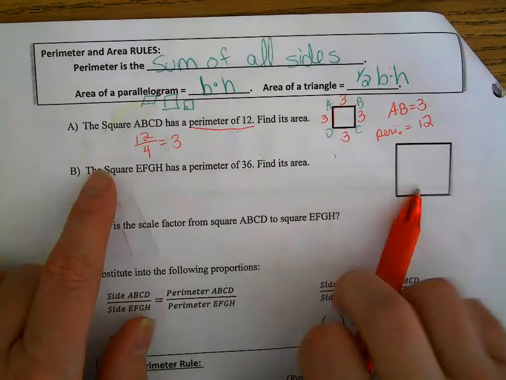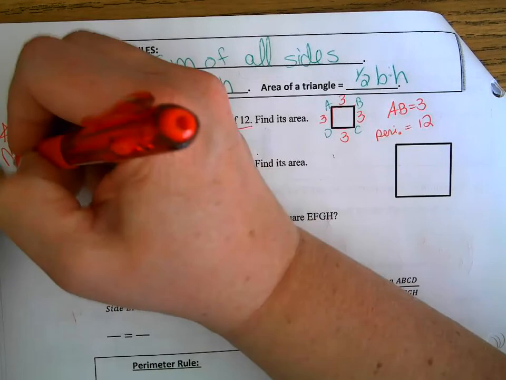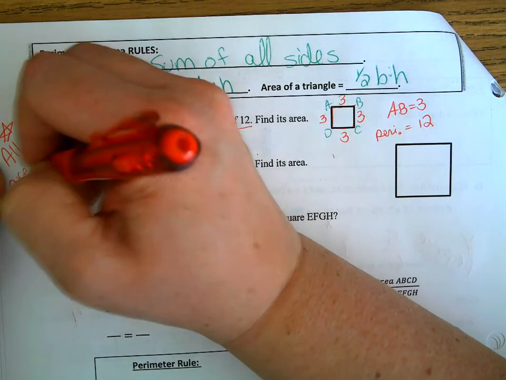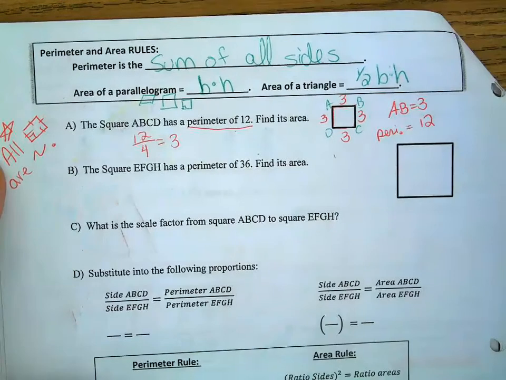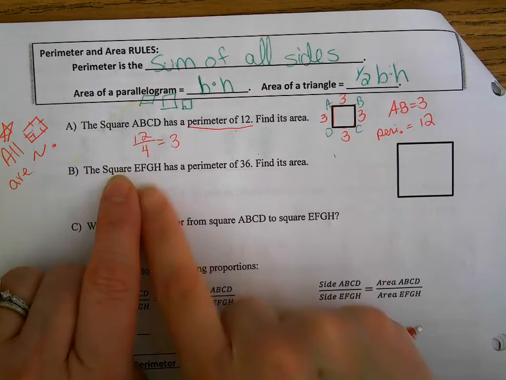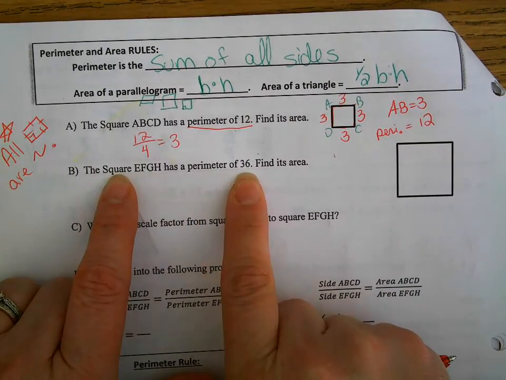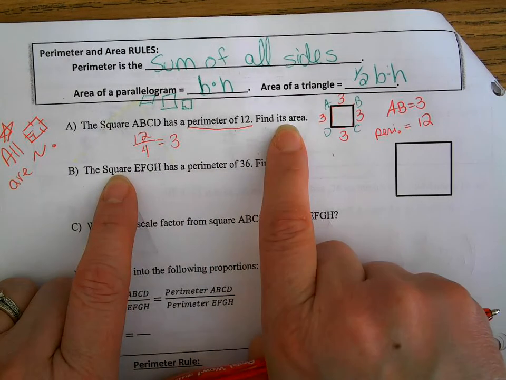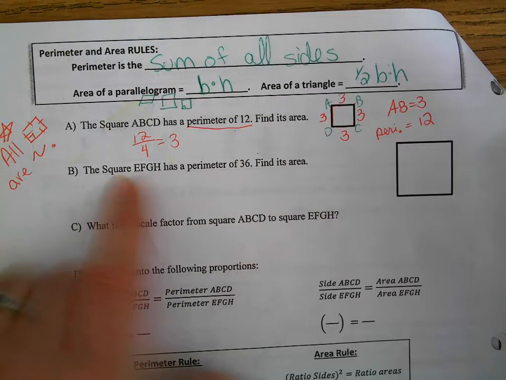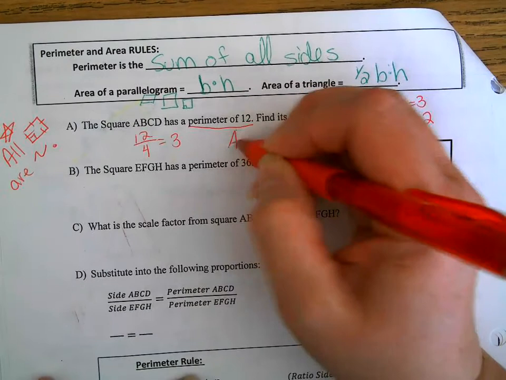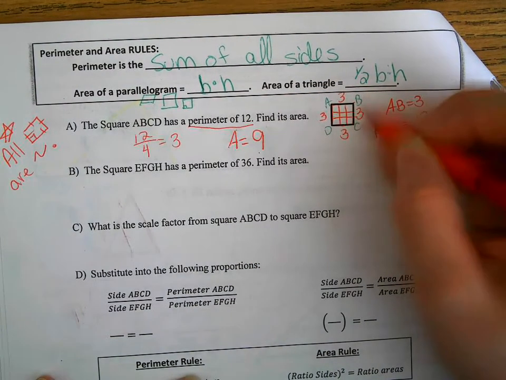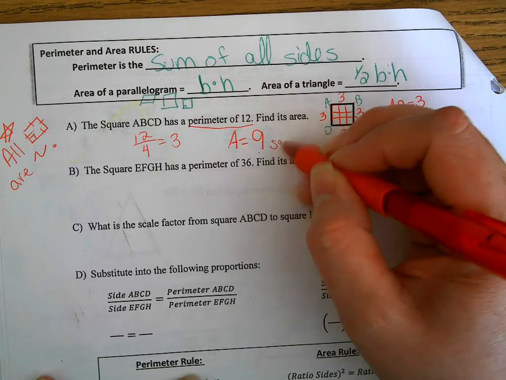If another square, okay, and a little key fact here is that all squares are similar, right? Because their angles are always congruent and their sides are always going to be proportional. The new square EFGH has a perimeter of 36. Find its area. So if the side AB was 3, the perimeter is 12, its area equals 9. 3 up and 3 over means we take up 9 square units.